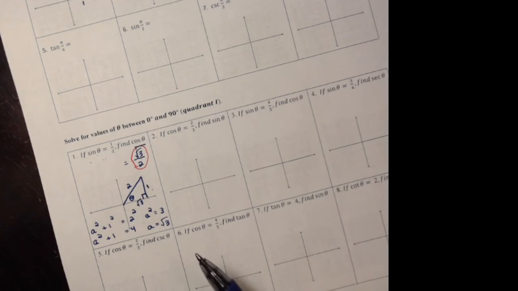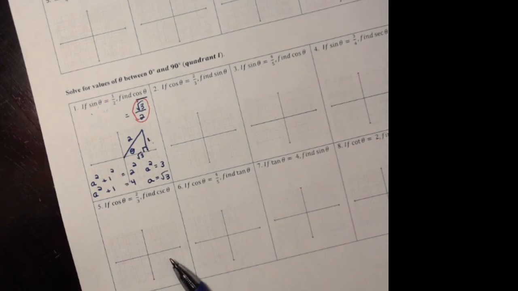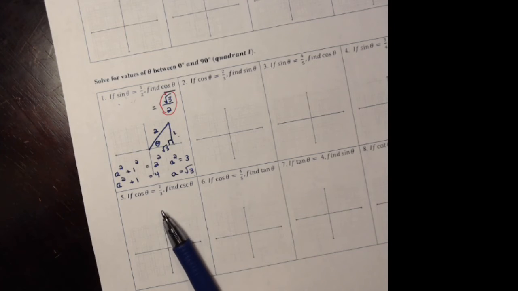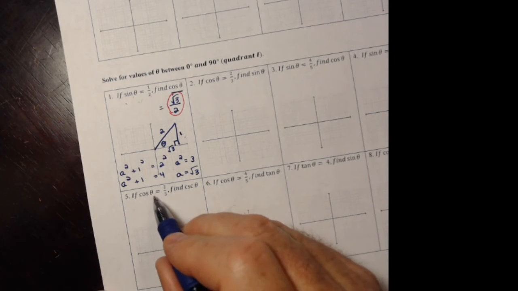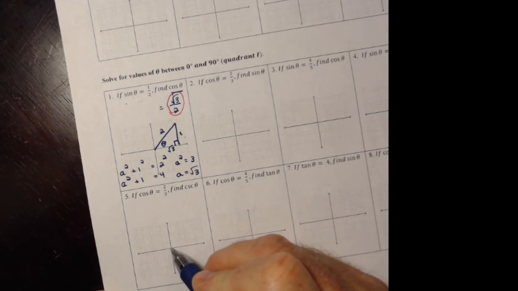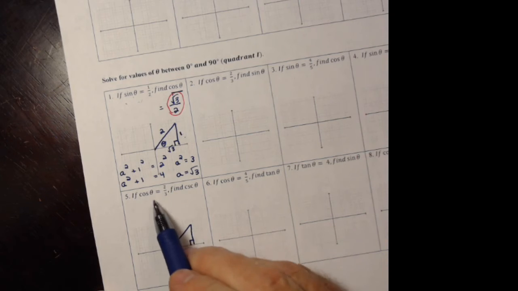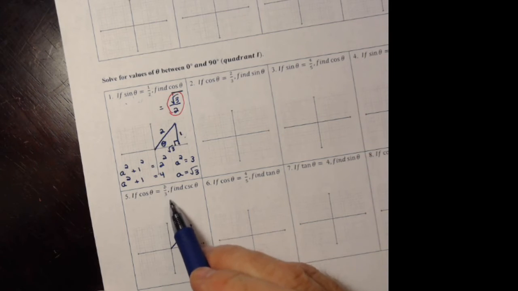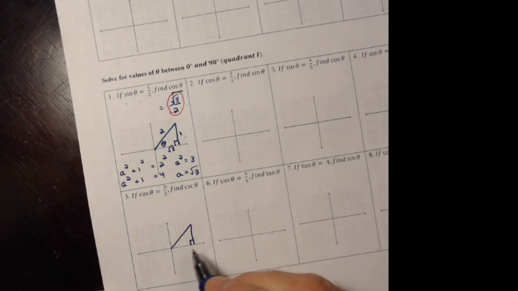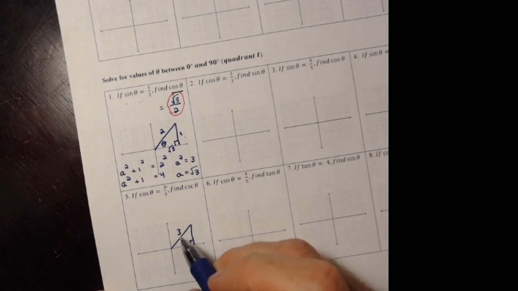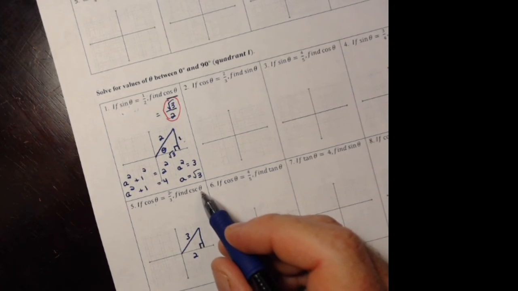All right, let's do another one here, this one, because it's a cosecant, one of the reciprocal trig expressions. It says the cosine of theta is 2/3. So I'm just going to draw a generic triangle here. I know the cosine ratio is 2 over 3, so this is adjacent over hypotenuse. And I need to find the cosecant function.